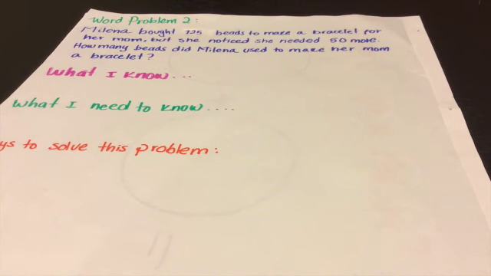It says Milena bought 125 beads to make a bracelet for her mom, but she noticed she needed 50 more. How many beads did Milena use to make her mom a bracelet? Okay, so from this information, what do I know?